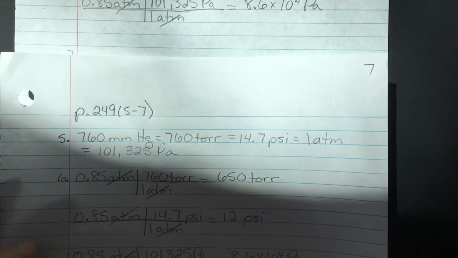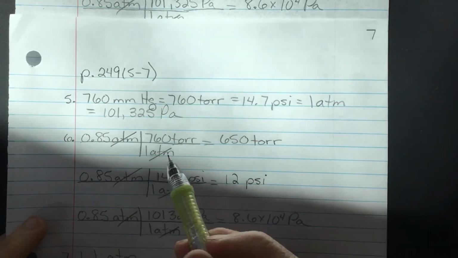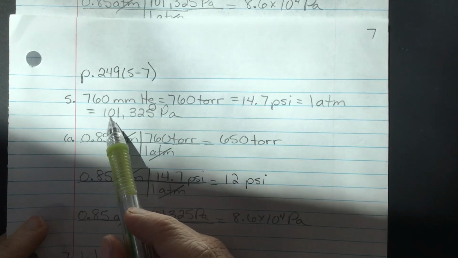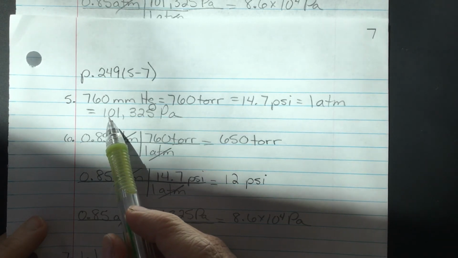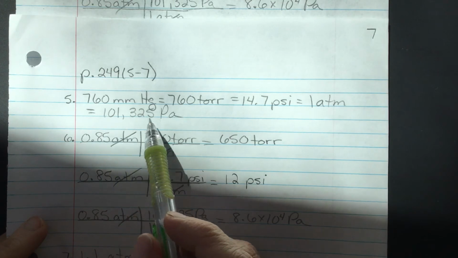For number 7, which of these pressures is the lowest? And they give us 1.1 atmospheres, 16.7 psi, 740 millimeters mercury, and 111,458 pascals. Now, you could look at our list here of values and say, let's see, 1.1 atmospheres.